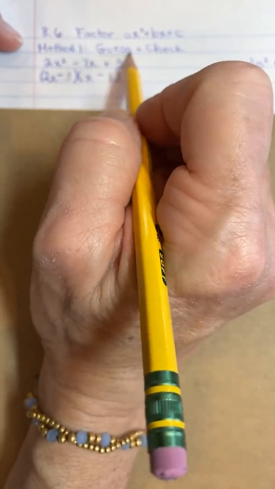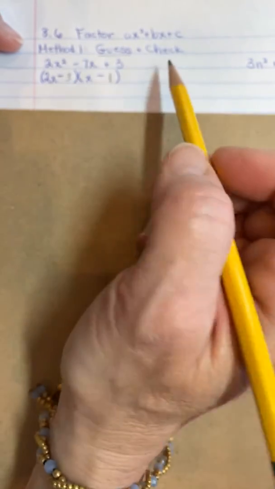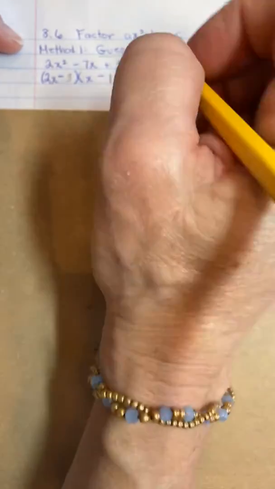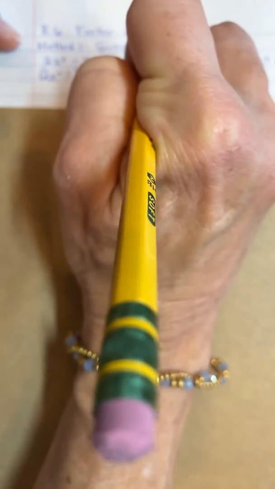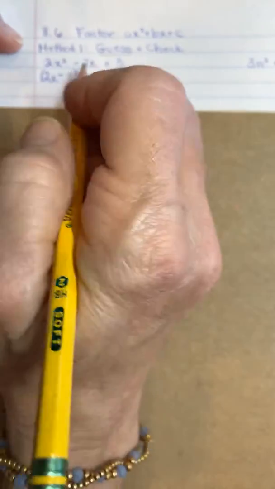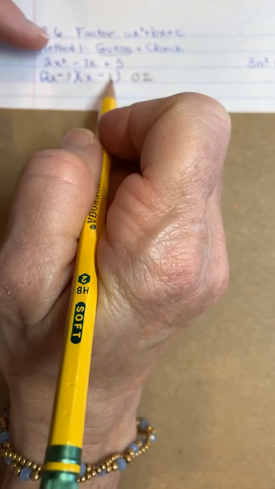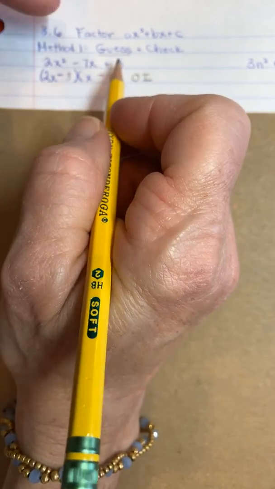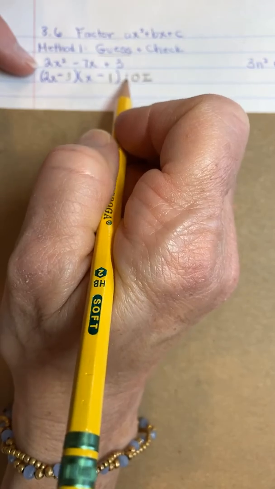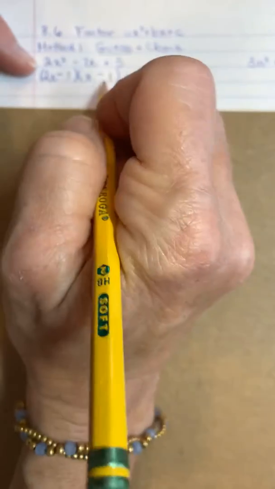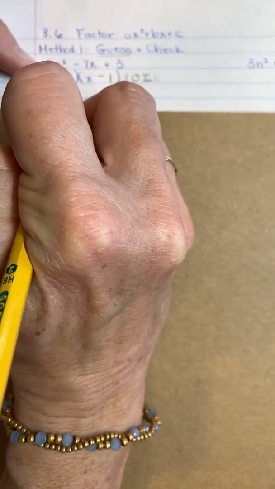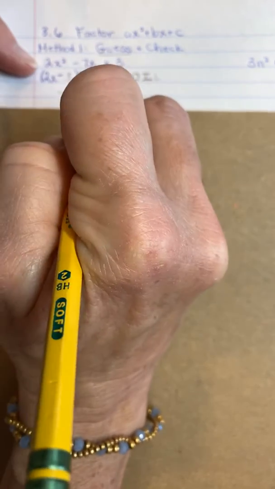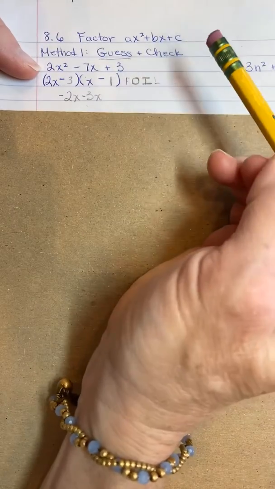So we guess. I'm using a pencil because we often have to erase things, change them up. So here's our guess. How do we check? Our check is to find the outer term and the inner term and see if we get a -7. So let's check this. Our first term, of course, is fine, and our last term is fine. So the outer and the inner in our FOIL, outer would be -2x, and the inner would be a -3x. And when we combine those, we would get a -5x, which is not going to work.